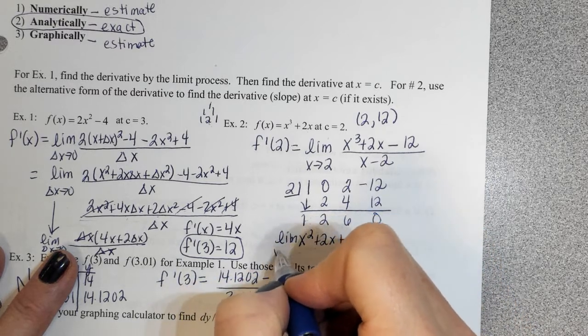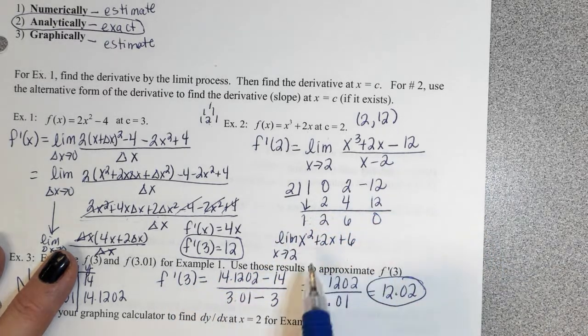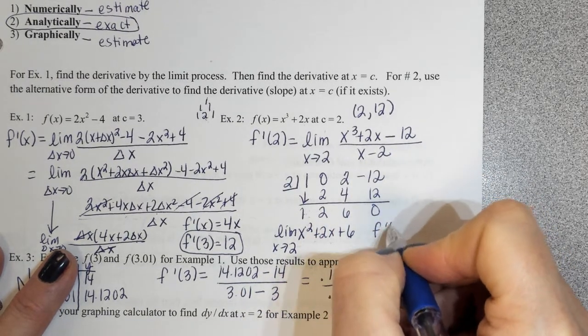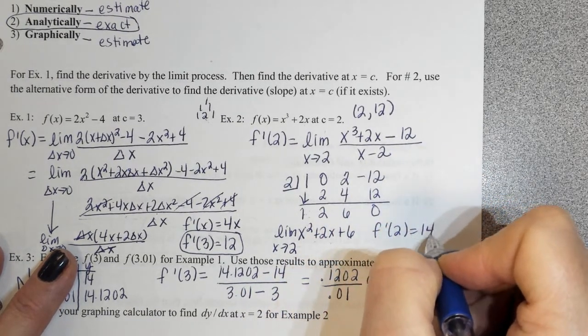I still have that limit because I haven't plugged in. Now I can plug in 2 squared plus 4 plus 6. What's that going to end up being? 4 plus 6 plus another 4 is 14. So f prime of 2 is 14.